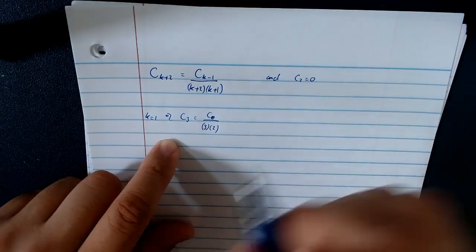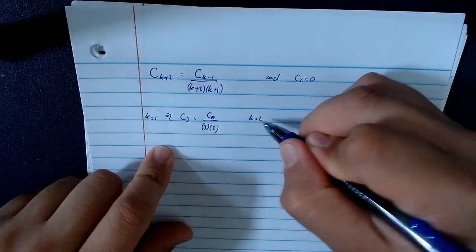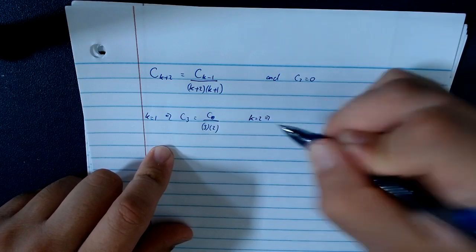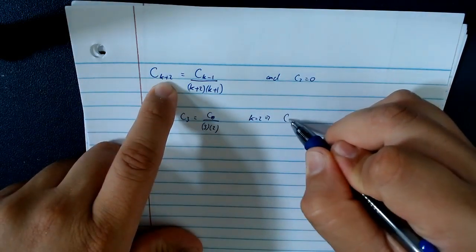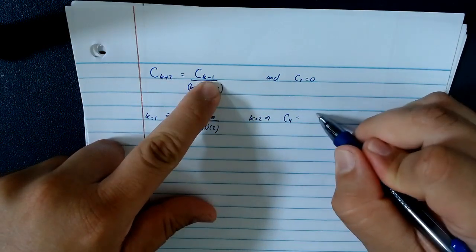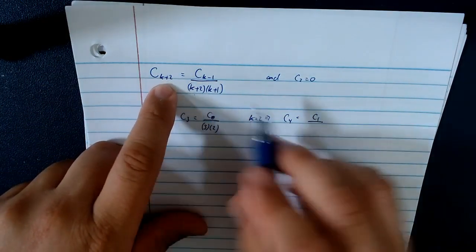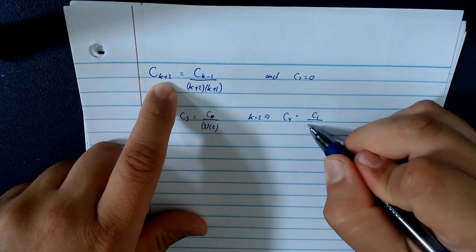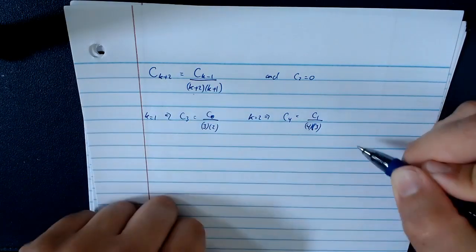All right, so now let's plug in K is equal to 2. Then 2 plus 2 is 4, so it'll be C4 equals 2 minus 1 is 1, so that'll be C1 over, and then again, these two match, so if that's a 4, that's a 4. And then 1 less than that is a 3.